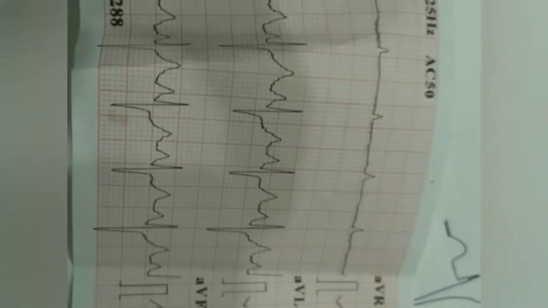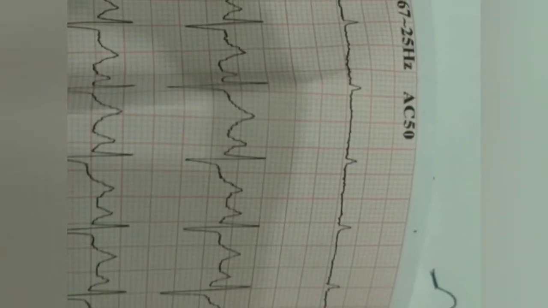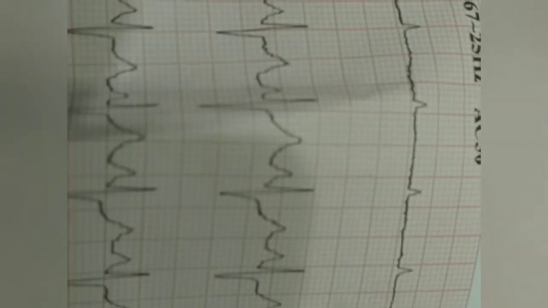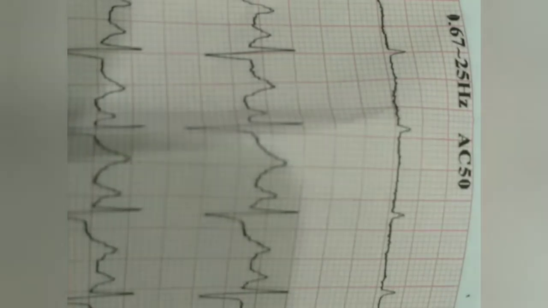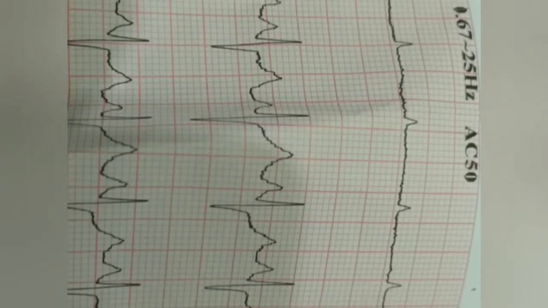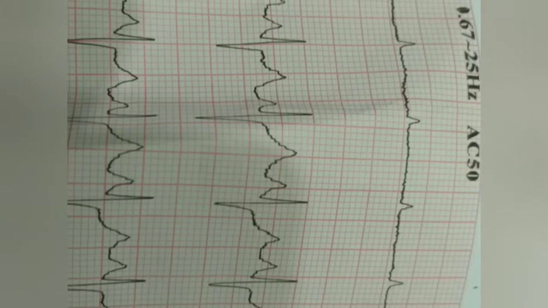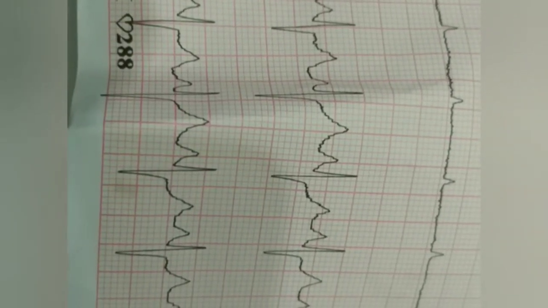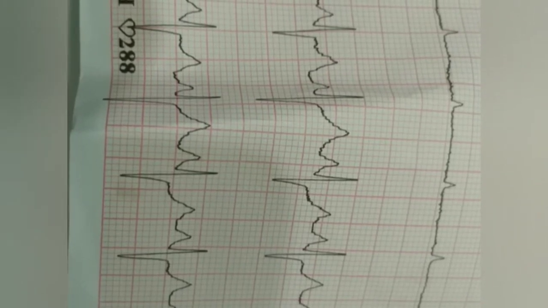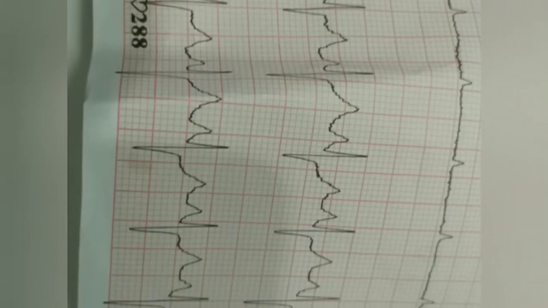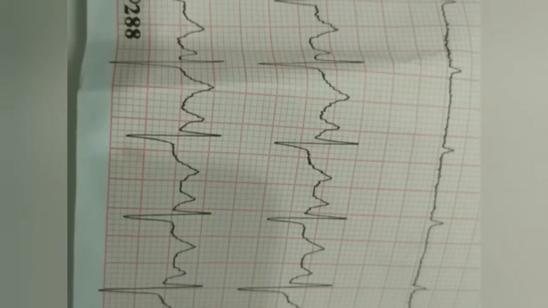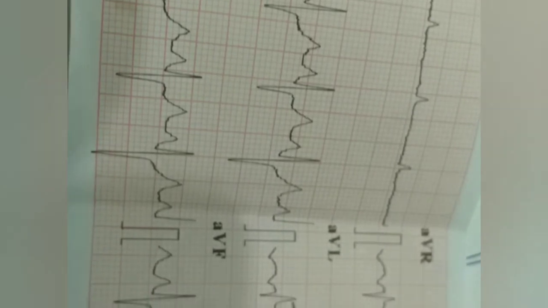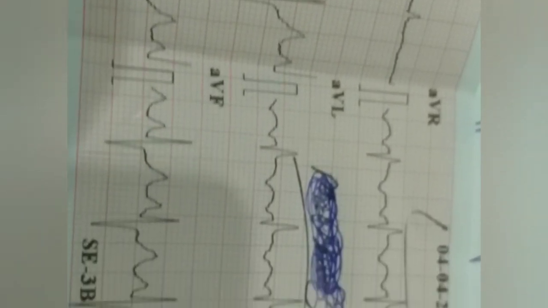Now, if we try to focus on the other parts which are supplied by the right coronary artery, that is the inferior wall. The inferior wall is also supplied by the right coronary artery. Leads 2, 3, and aVF represent the inferior wall. And if you focus closely, look at the ST segment and compare it with the isoelectric line. The isoelectric line is between T and P.